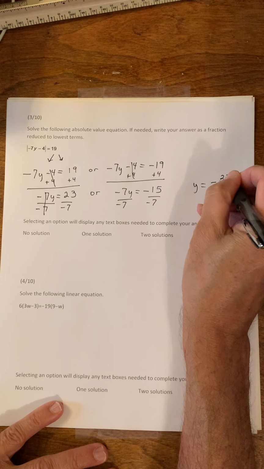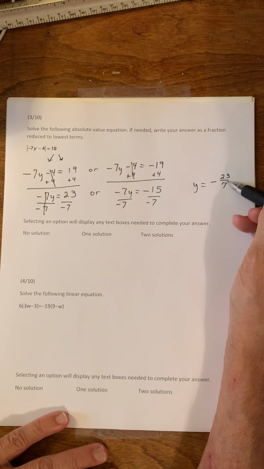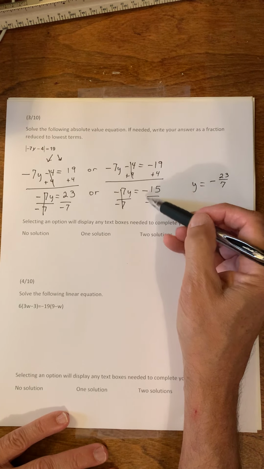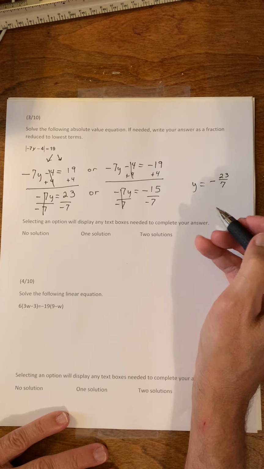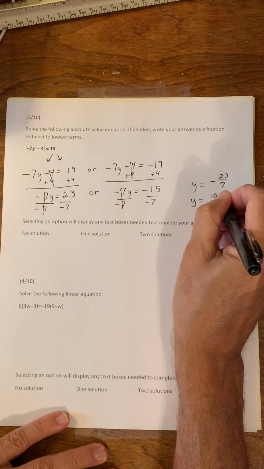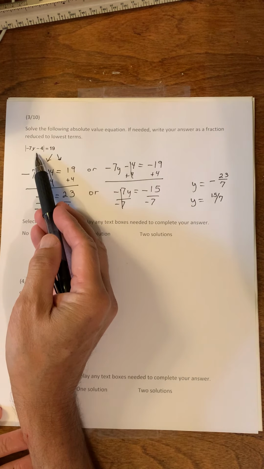And that's as simplified as I need to write it, since no value other than 1 will divide evenly into 7 and 23. Second observation, if I have a negative divided by a negative, even number of negatives, that's a positive. So y is 15/7. Hey, I got 2 solutions. Very typical of an absolute value equation.